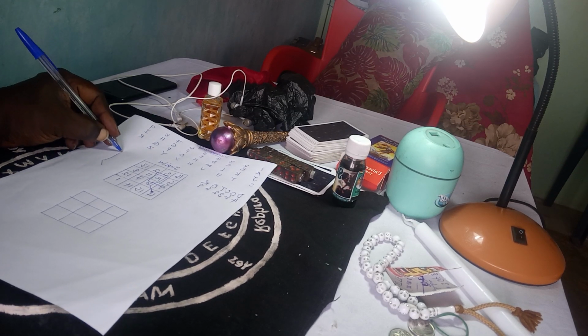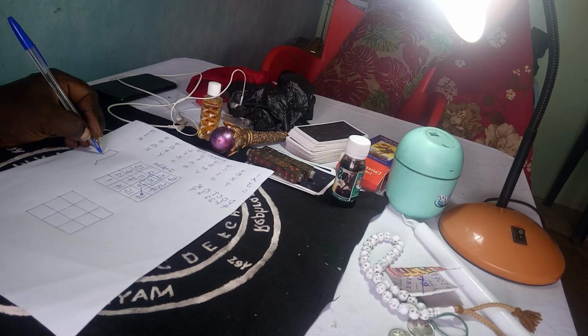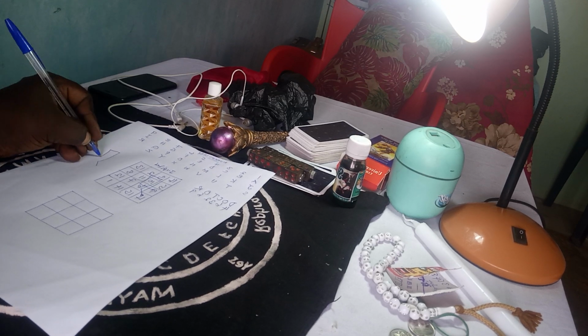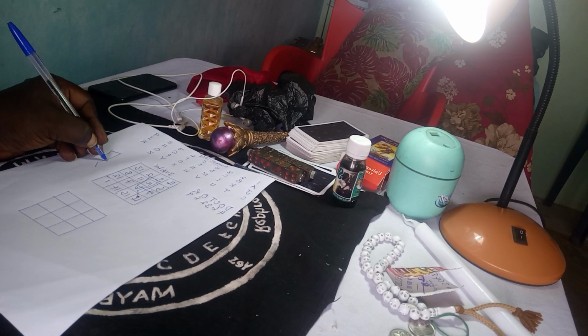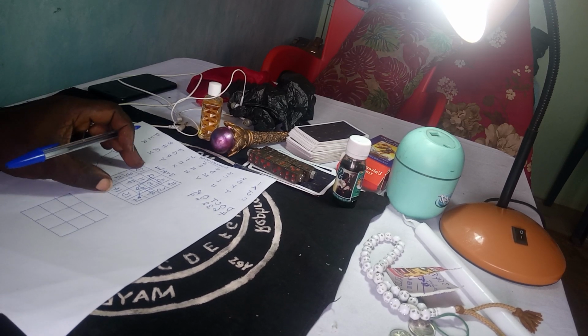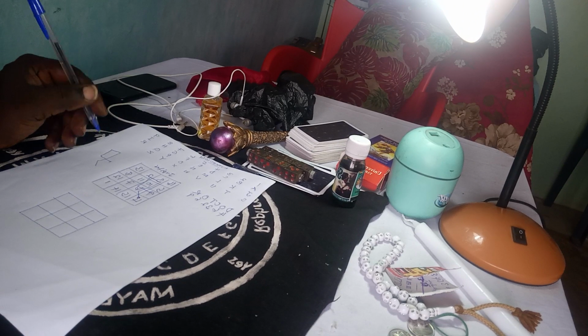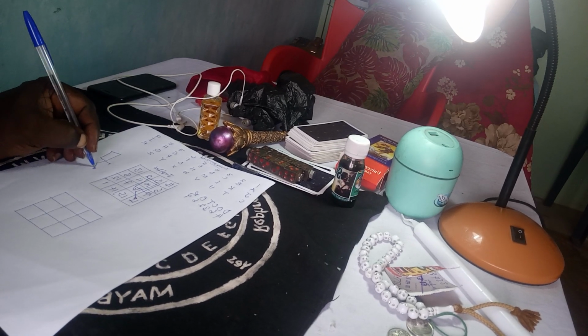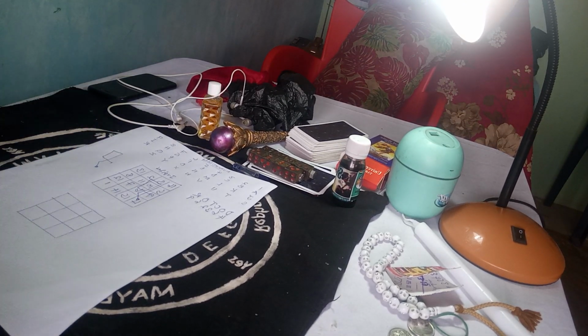You do it with a pencil. When you finish, you can erase the numbers so that you can trace the sigil in pen. If you draw the table and the numbers in pencil and you erase, then you will have your sigil, something like this. So this becomes the sigil for the doctor.